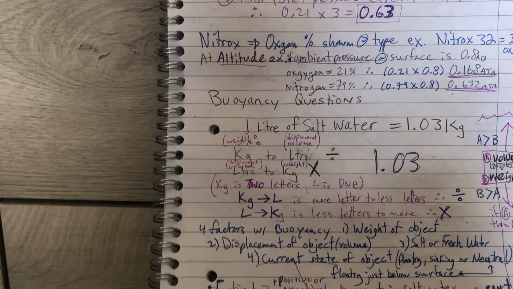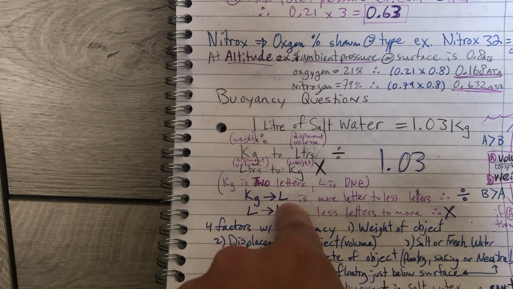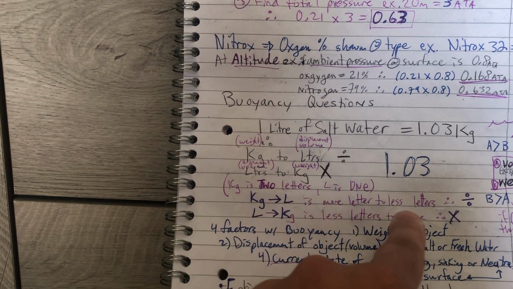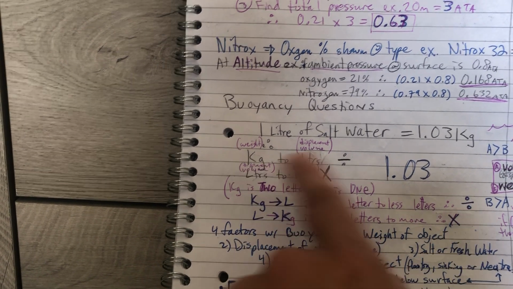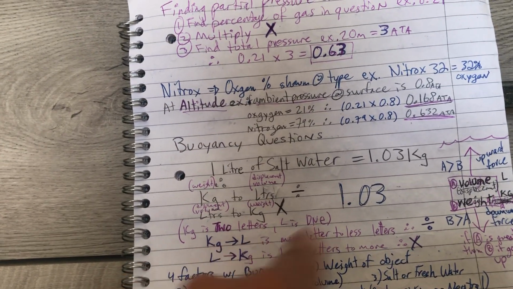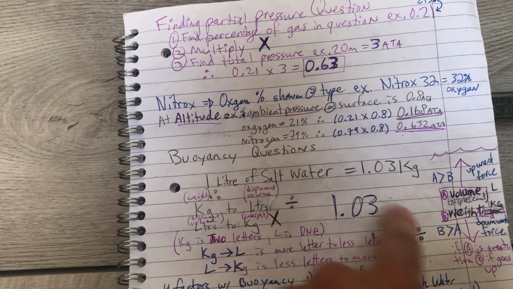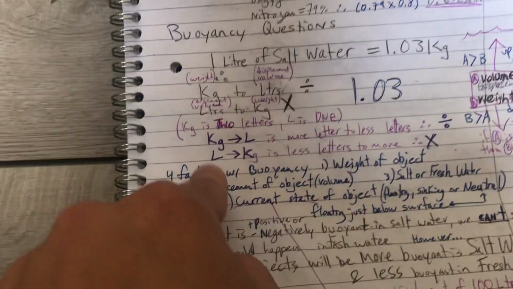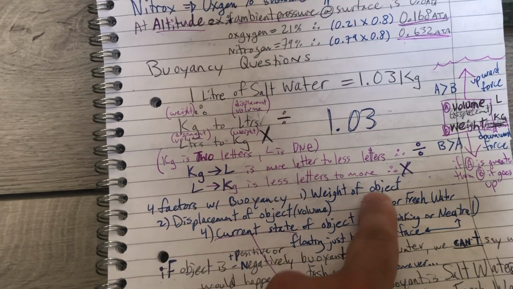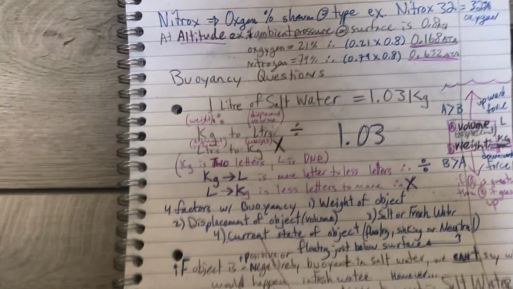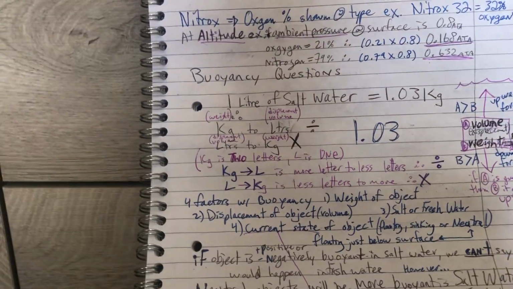Don't worry about that. Basically saying liter is 1 liter, kilograms is less. So, I don't know. I'm not sure that's helpful for anyone, but some people maybe. Basically, kilograms to liters, divide by 1.03 to get your liter. Liters to kilograms, multiply by 1.03.